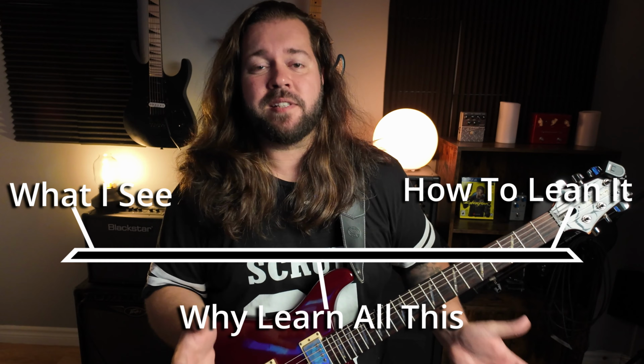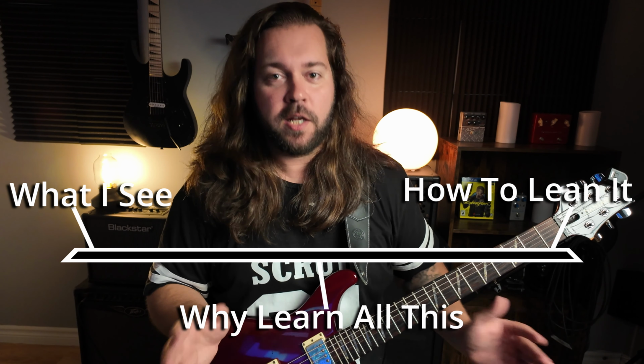So if all of this sounds interesting to you and you're done feeling clueless about your fretboard, well, this is how I recommend you learn this. One thing at a time. Don't try to rush this. If you take it slow, it's gonna add up, and before long, you're gonna feel like a Jedi.